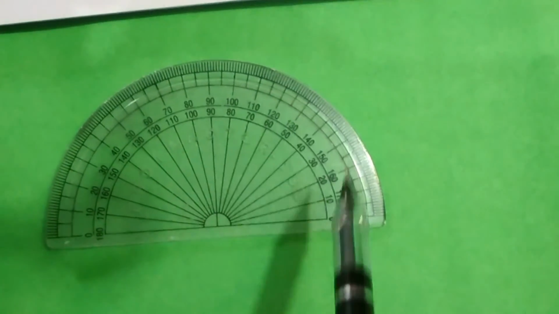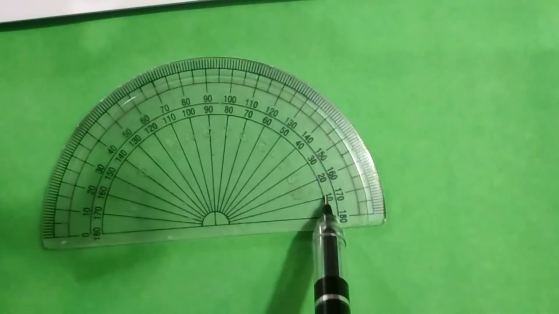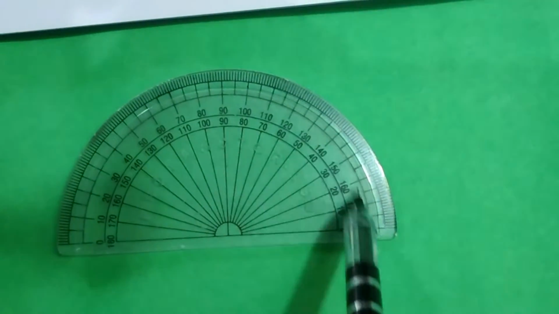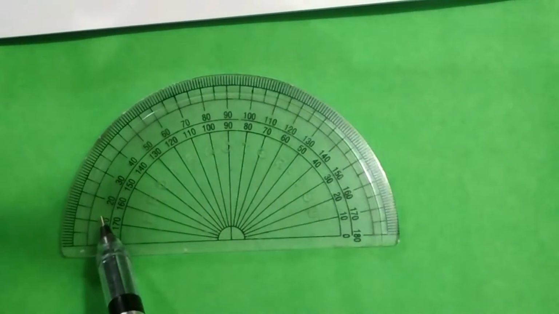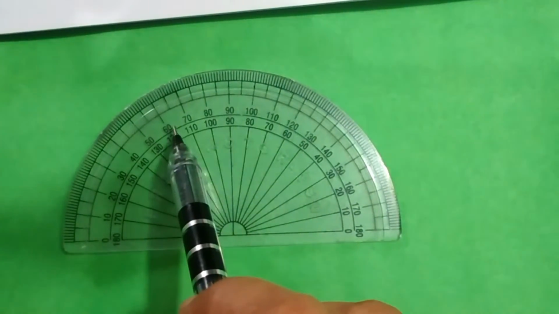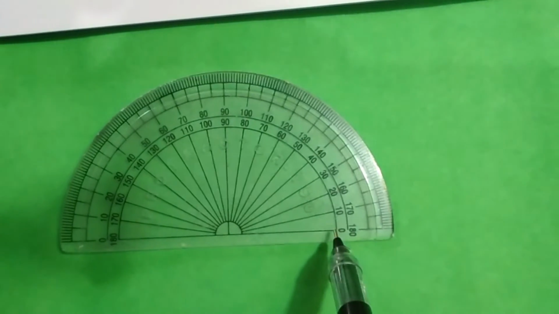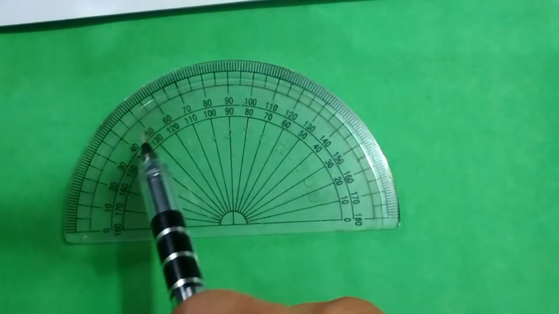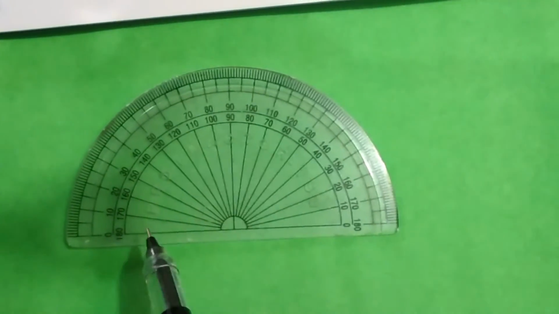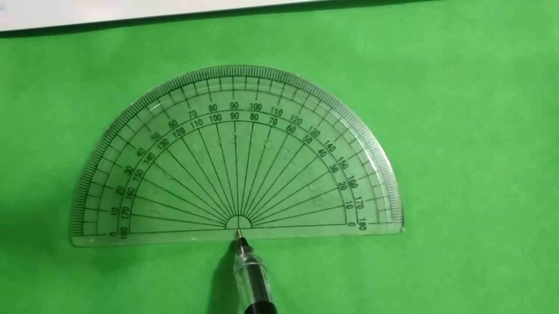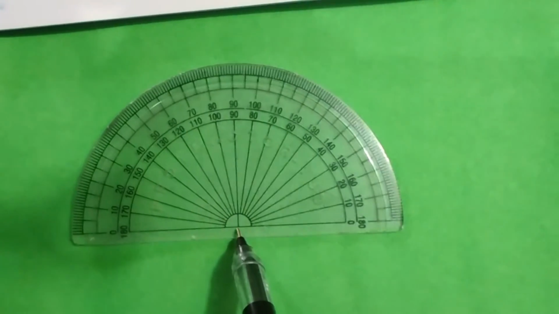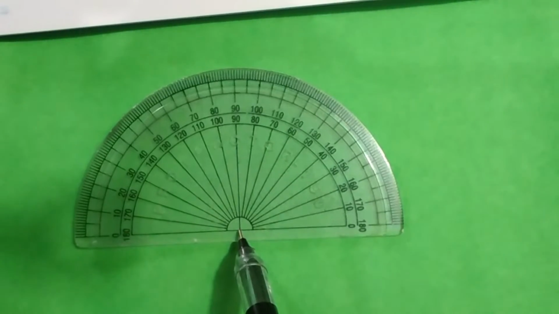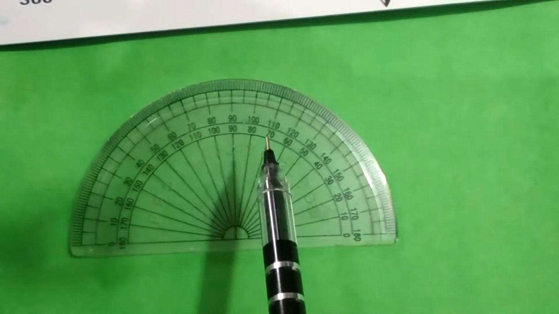I hope you can see the same markings here. Inside there is the lower scale and upside there is the upper scale, and in the upper scale you can see 0, 10, 20, 30, 40, 50, 60 and so on till 180. Again in the lower scale you can see very clearly 0, 10, 20, 30, 40 and so on till 180. And here is the center point. You can see here it looks like a sun ray, and here is the center point. In everyone's geometry box this is an instrument called a protractor.